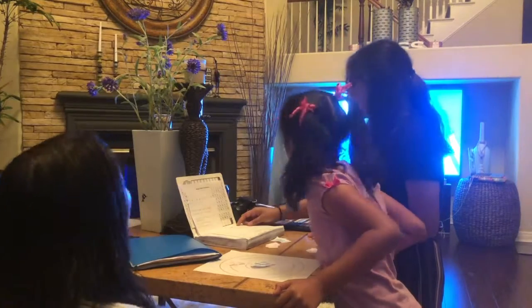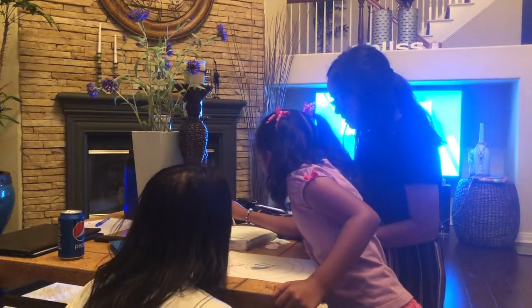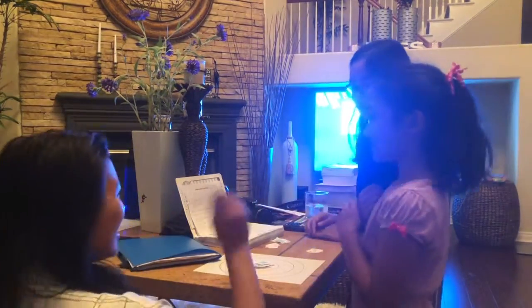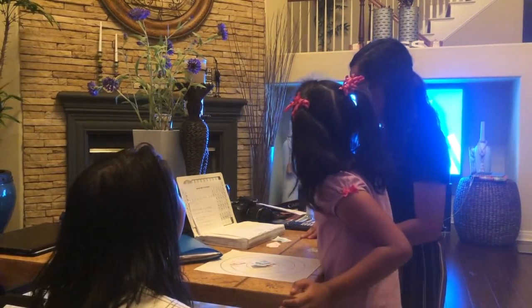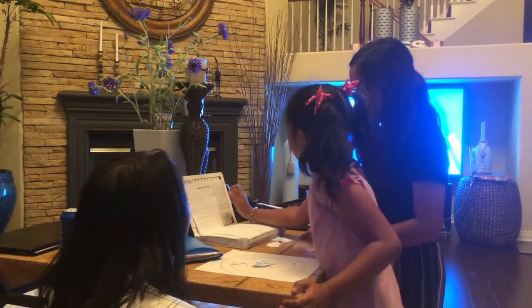Atomic mass is the same thing. 12.011. Yes. Good job. Now, what's the atomic number? Remember, it's number 6. There you go. Okay, so activity number 2.